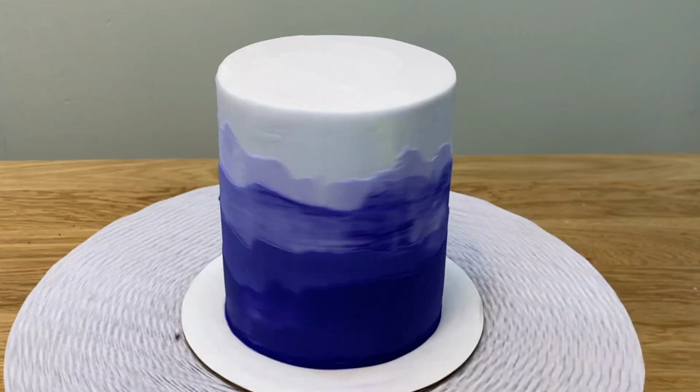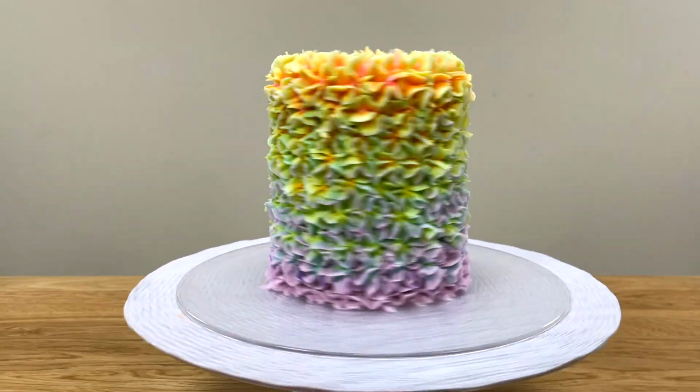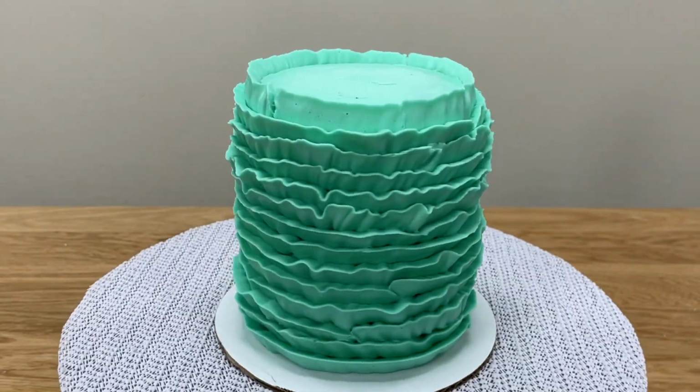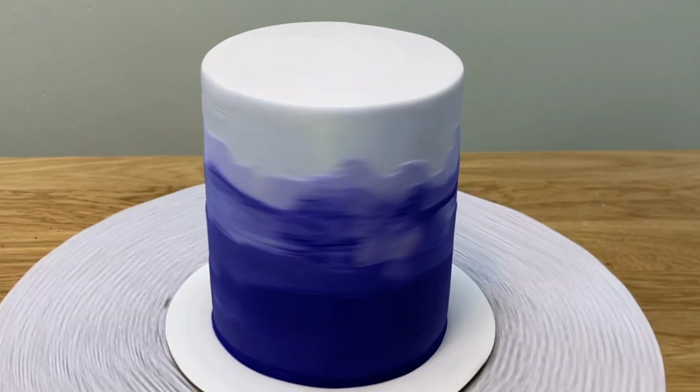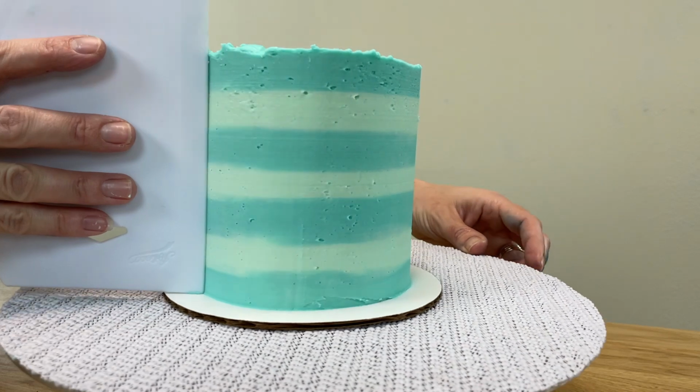I'm so excited about all of the techniques you're going to learn in this course. Here are a few examples of cake designs we're going to cover, but there are 50 different techniques to frost and decorate cakes, which you'll be able to master no matter what your experience level is.